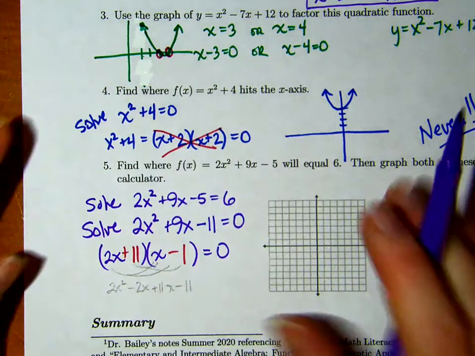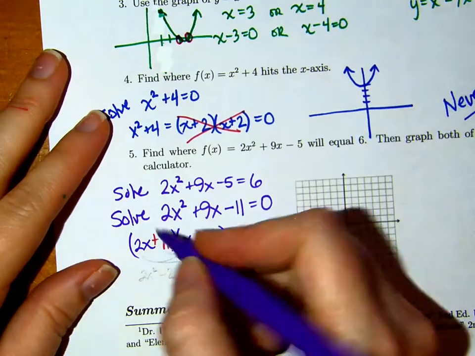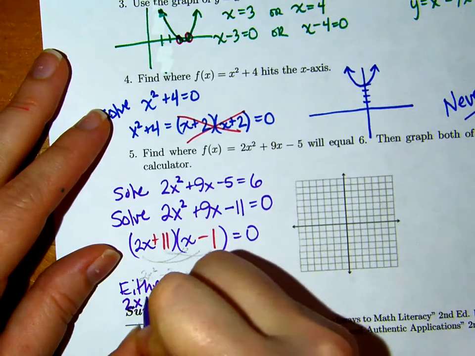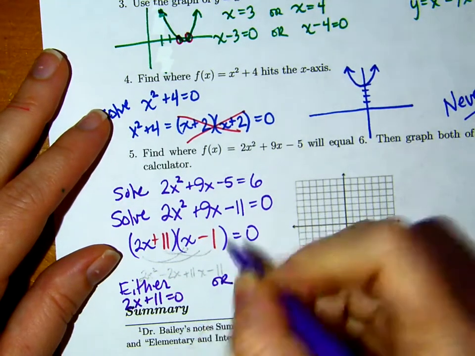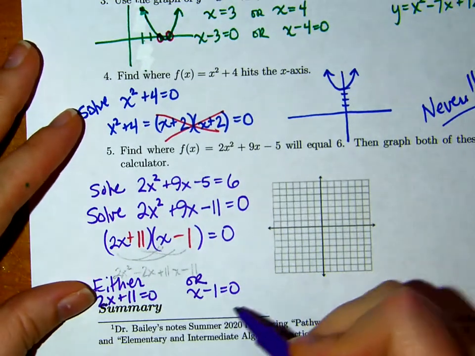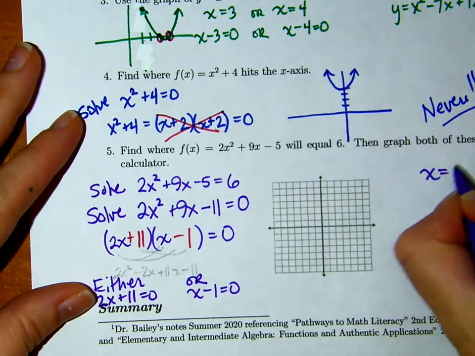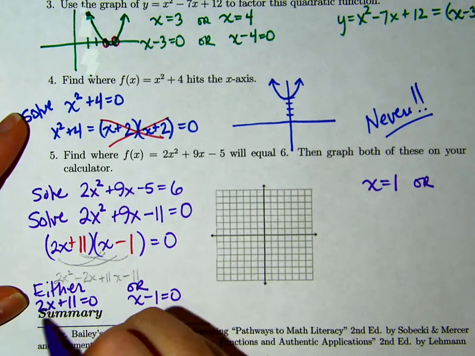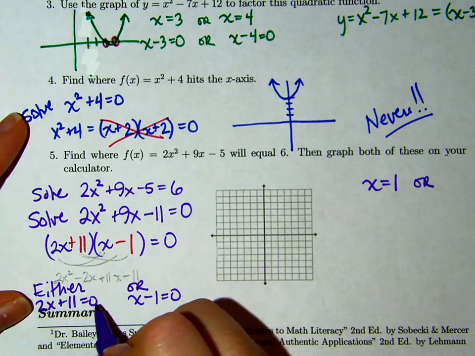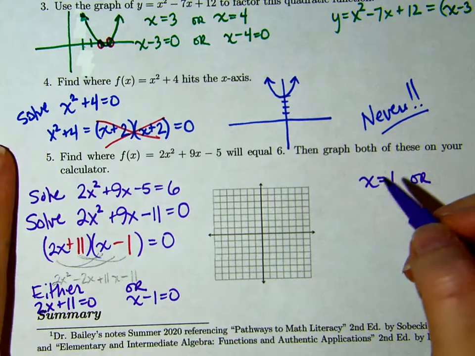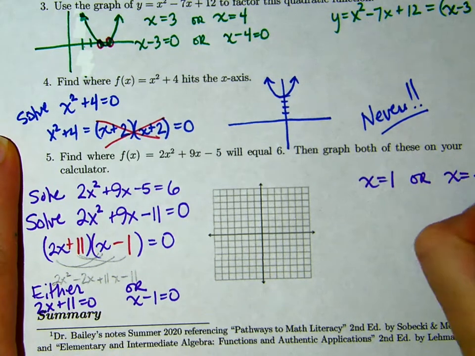From there, then we would say either 2x plus 11 equals 0 or x minus 1 equals 0. So that means our solutions would be x equals 1, or, all right, if 2x is negative 11, because negative 11 plus 11 is 0, and that means I would have to scale it down by half. What's half of 11? 5.5? Or x equals negative 5.5.